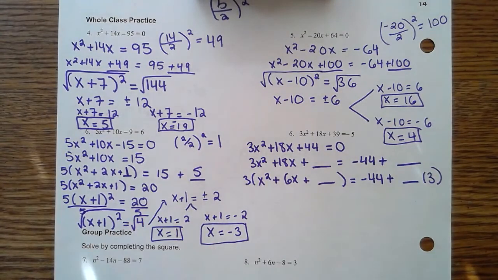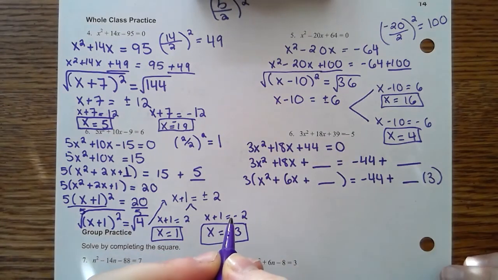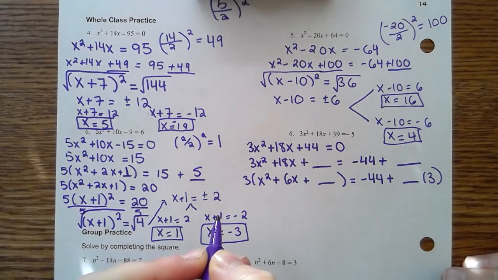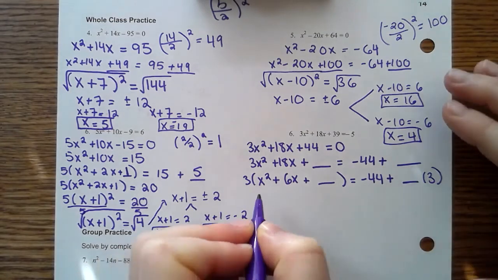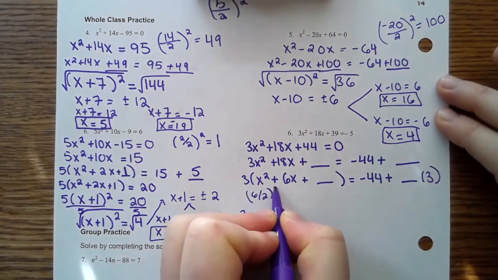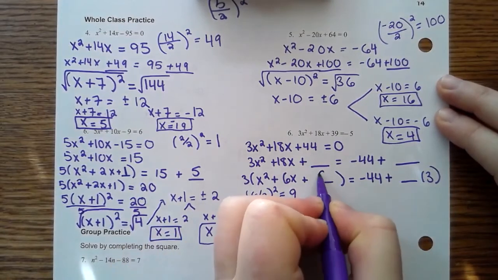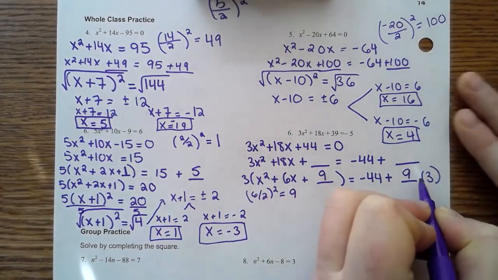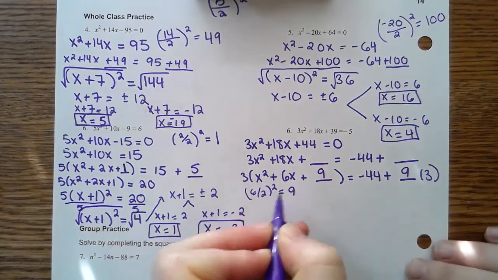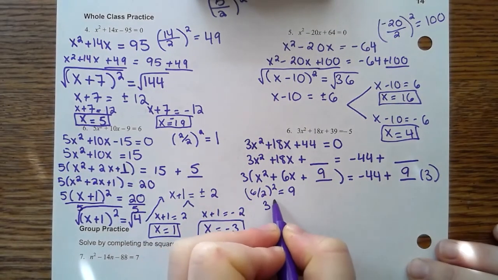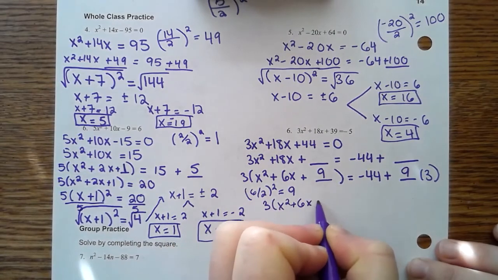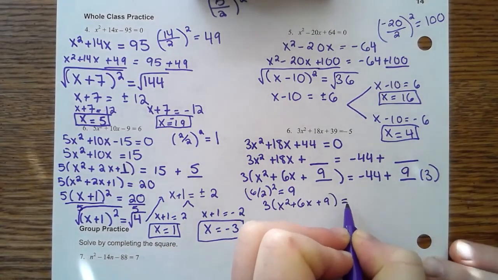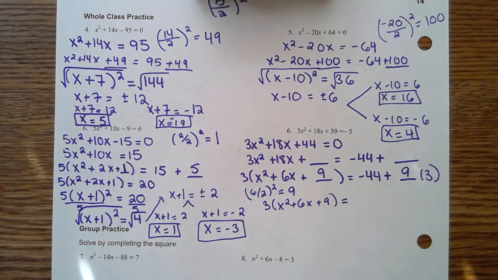So let's find out what this number is. It's going to be 6 over 2 squared. So 6 over 2 squared equals 9. So this is going to be a 9 right here, and then that will really be a 27. So we get 3x squared plus 6x plus 9 equals -44 plus 27, which is going to be -17.